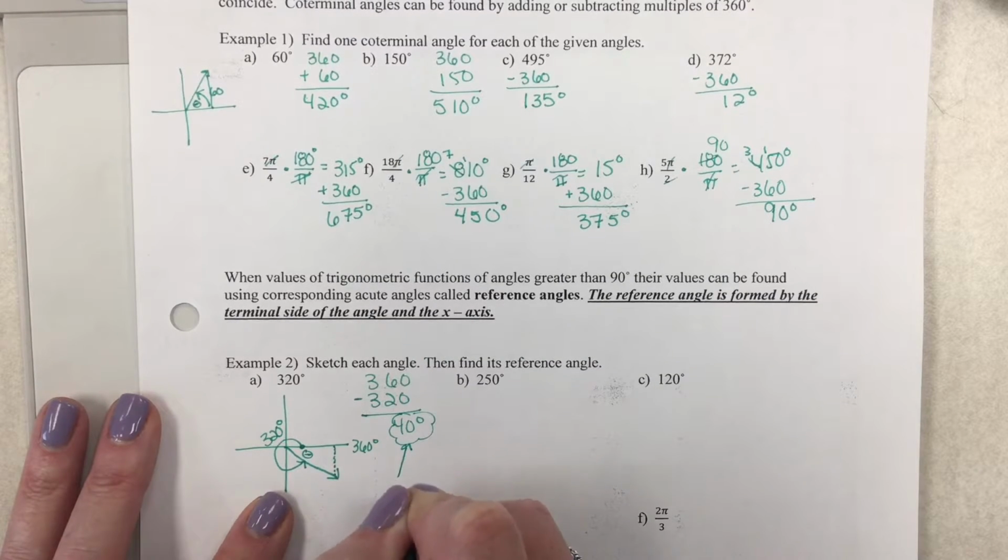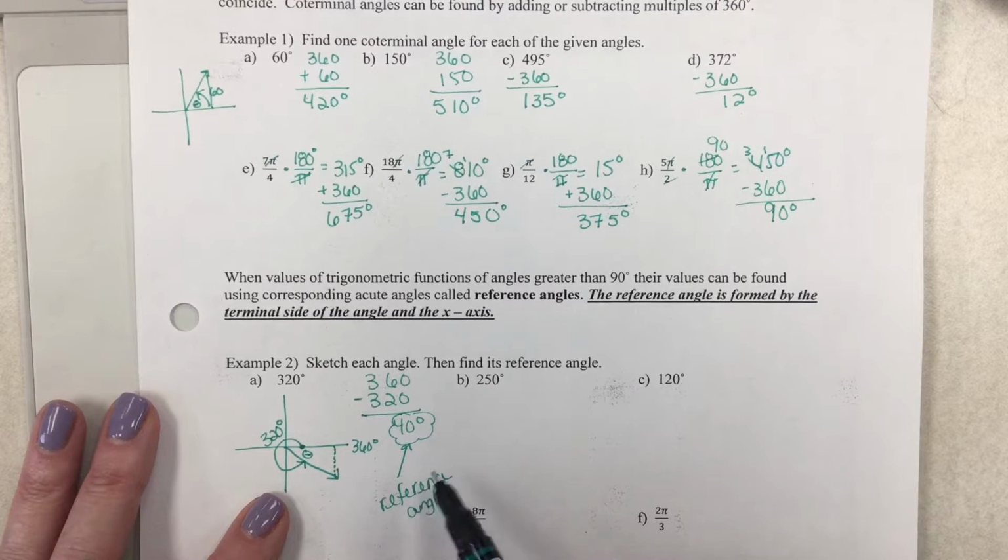That is my reference angle. The reason why I have a reference angle is because I'm going to refer to this angle when I need to find the lengths of those sides, and I want to find cosine and sine. We're not doing that yet today. I'm just finding the reference angle. Okay?